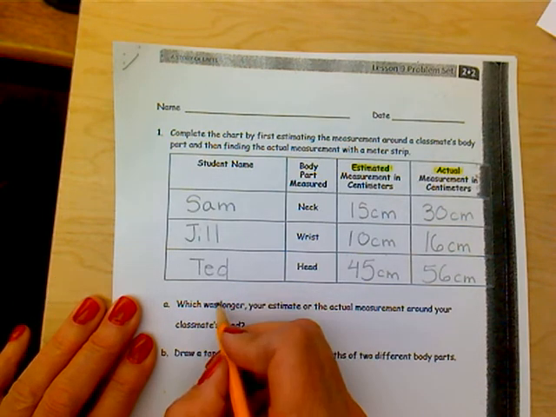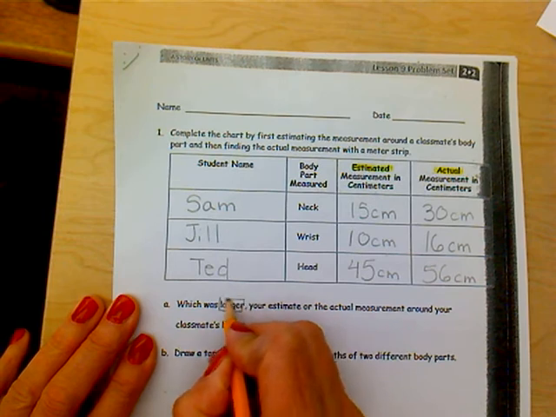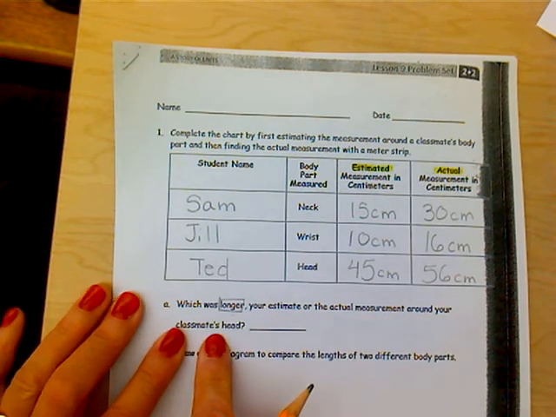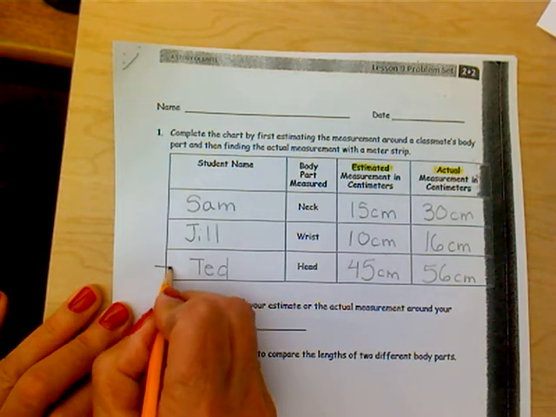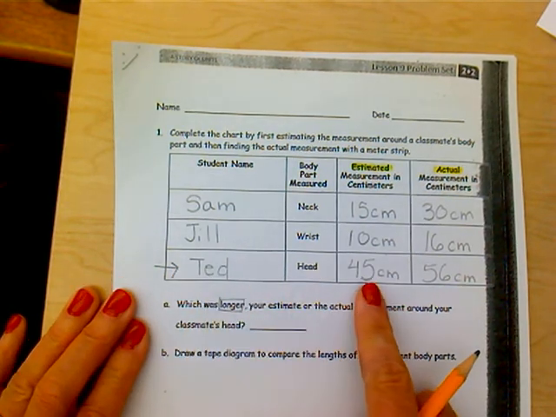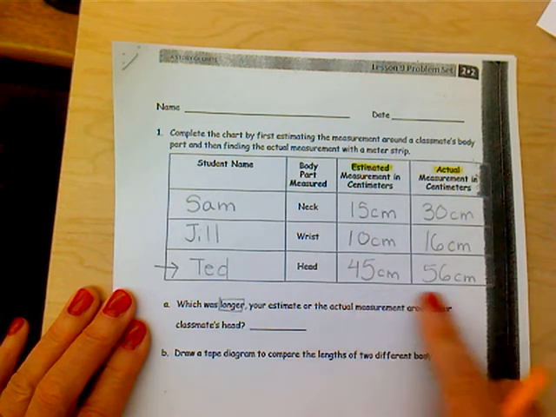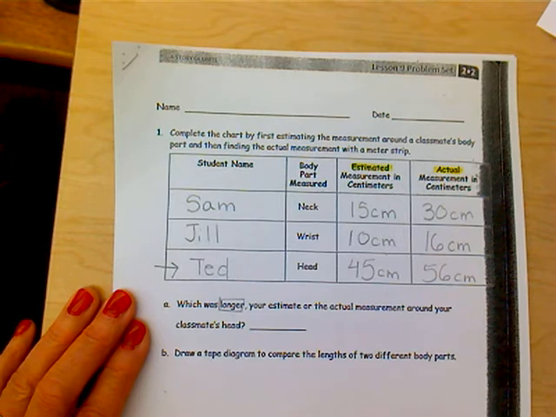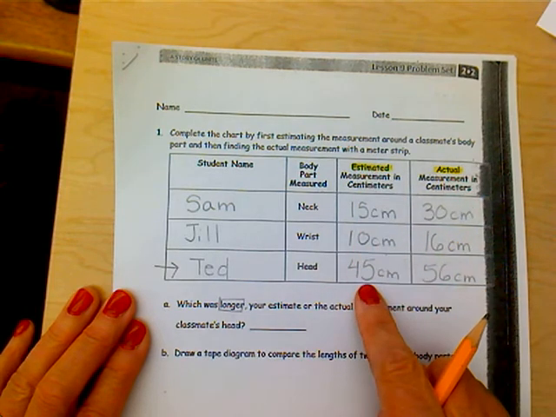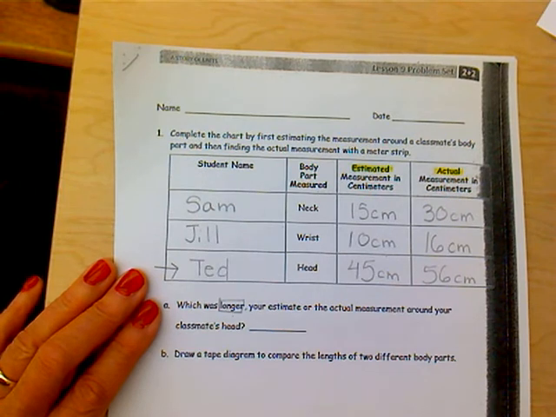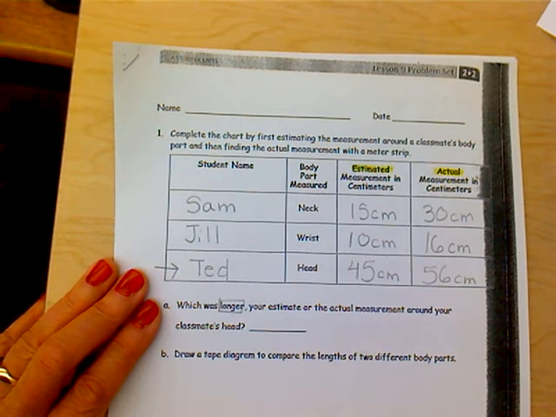Which is longer? Is it your estimate or the actual measurement around your classmate's head? So we're looking here at Ted, because we measured his head. Which is longer, the estimate or the actual measurement? So what do you think? Take a minute, write down an answer, and then come back and check and see how you did.